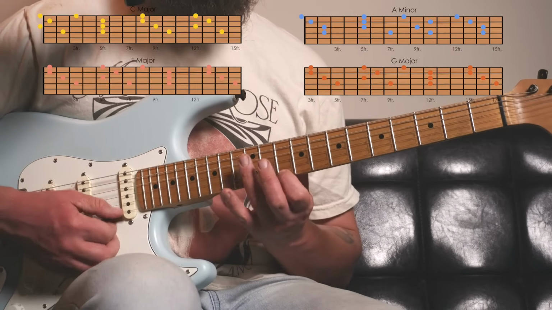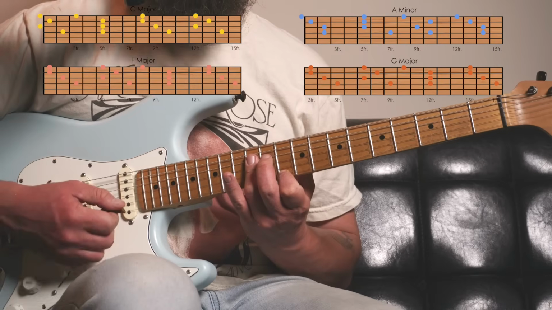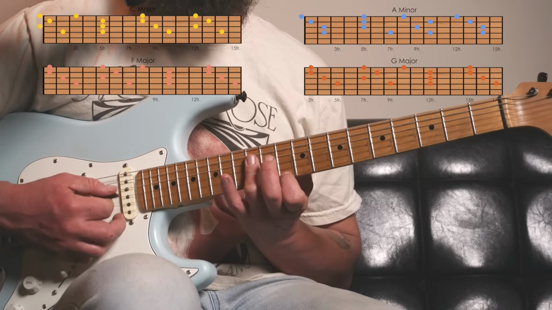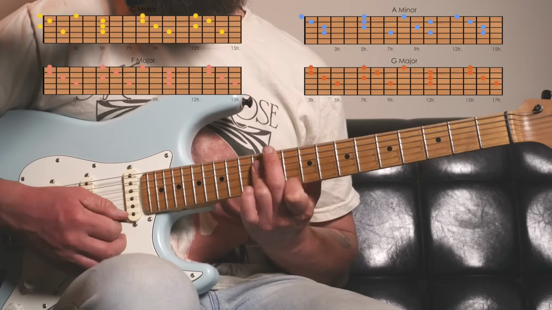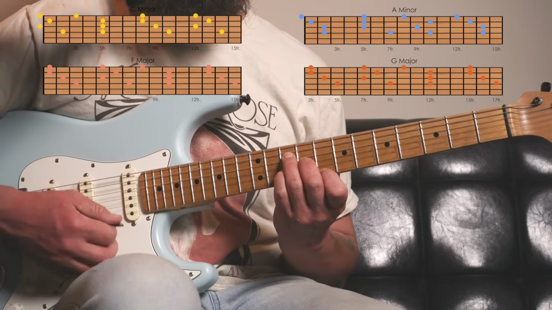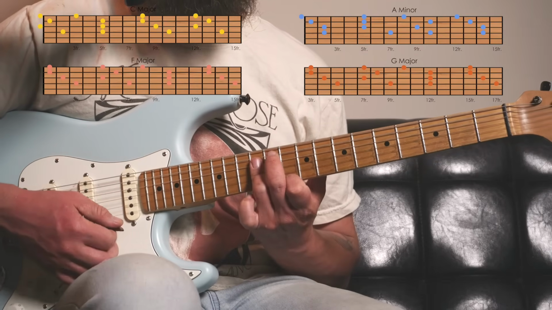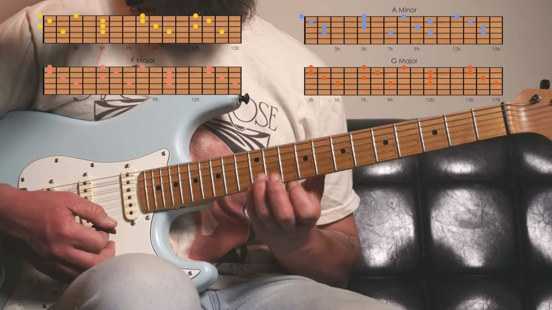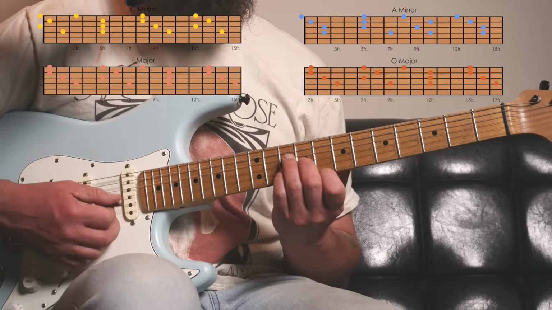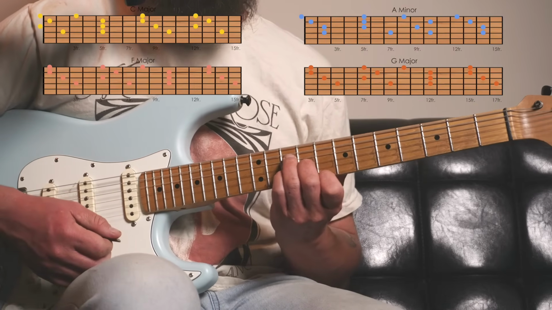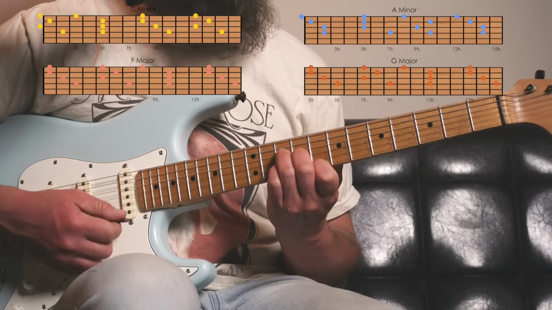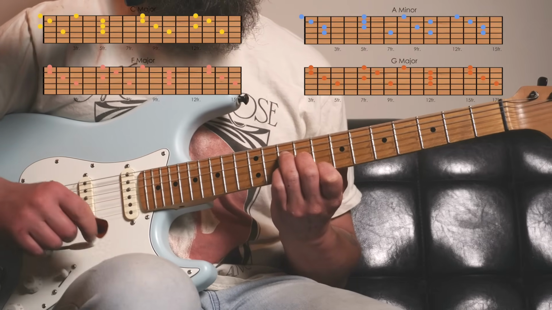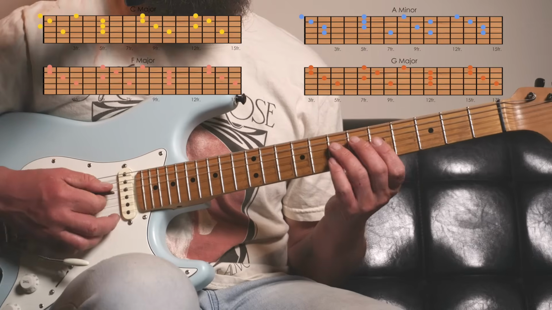Then back up to the D, which puts me in position for this G chord right here. Second inversion G. And from the G, I'm going from the D note up to the E note with my pinky, and then I'm going to land on this A minor triad, first inversion A minor. So that's the whole little melodic pattern.